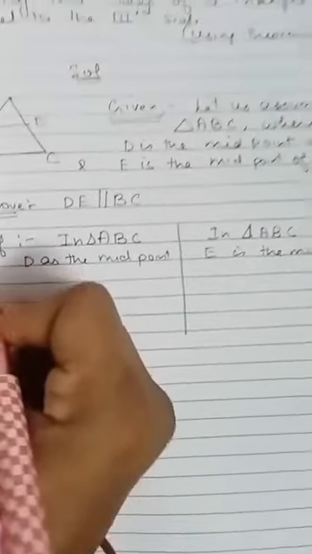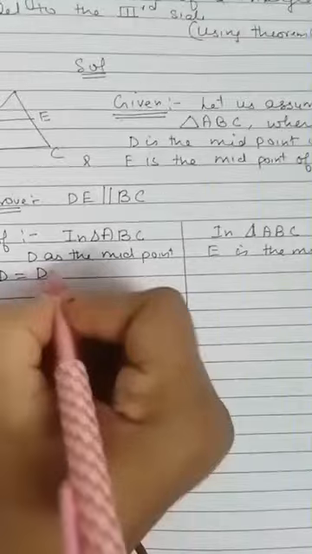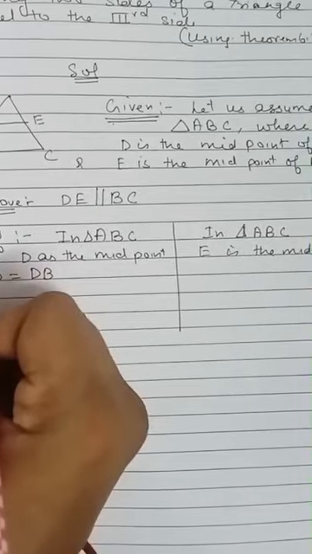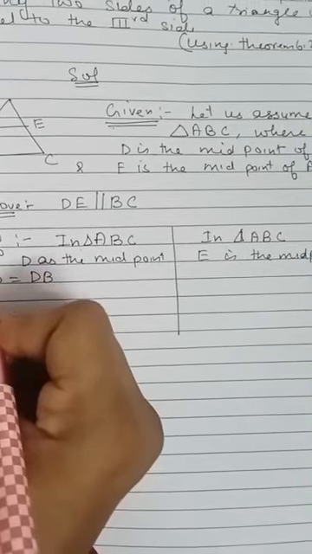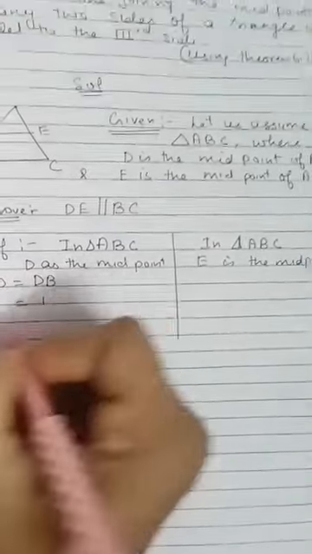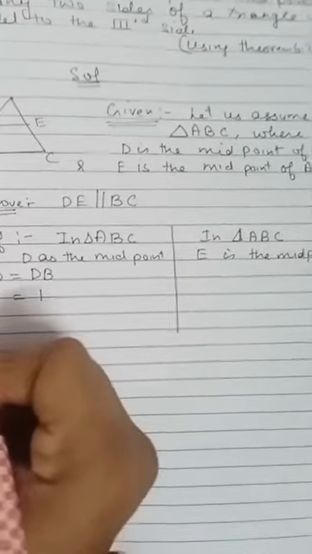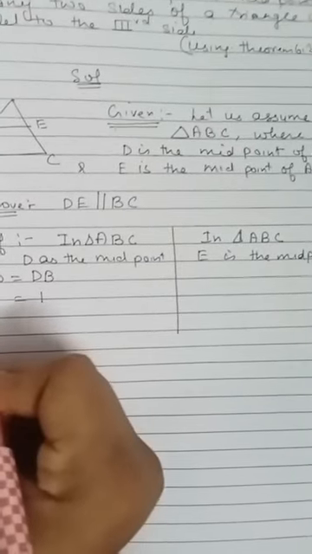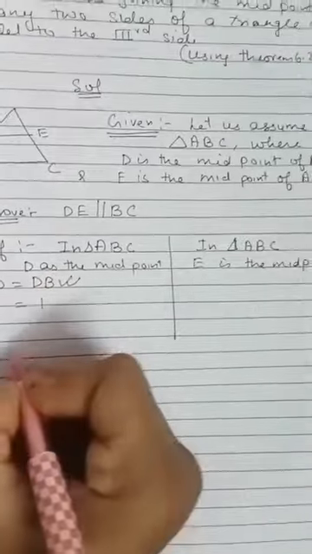We know that AD equals DB, so AD upon DB equals 1, because it is equally divided; we can write DB upon DB also as per this equation, so 1 will come.